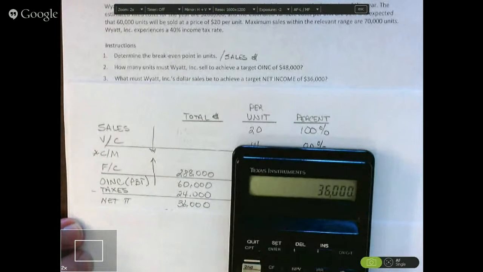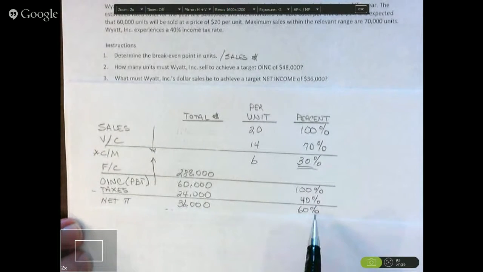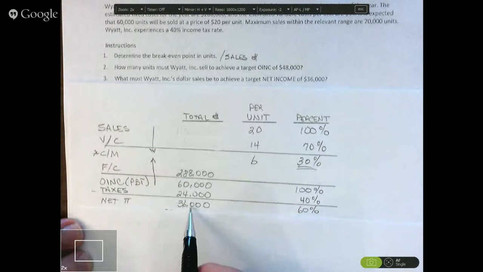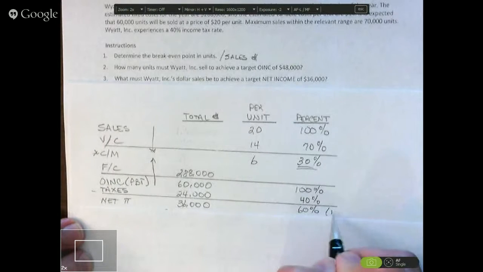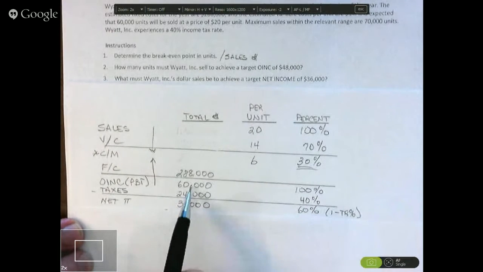Okay, so the takeaway point from this analysis is that income tax operates as a variable cost. If you determine what the profit after tax value is, the target profit divided by the after-tax rate, 1 minus the tax rate, that gives you the profit before tax necessary to achieve the after-tax profit that you want.